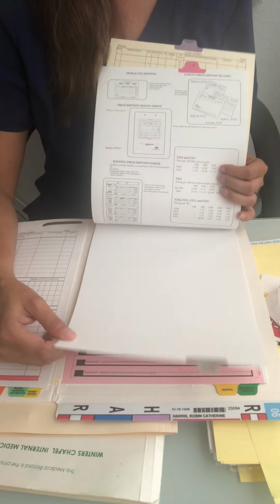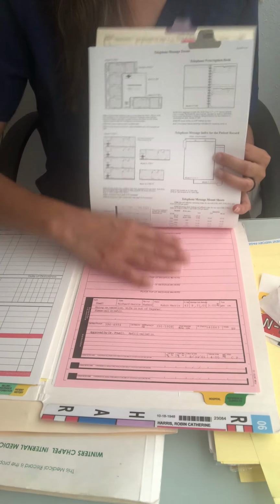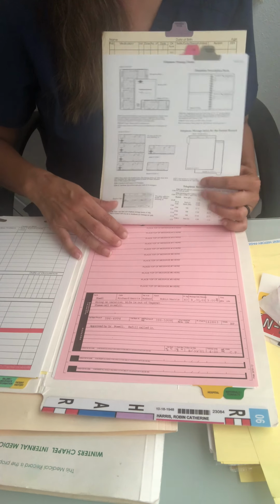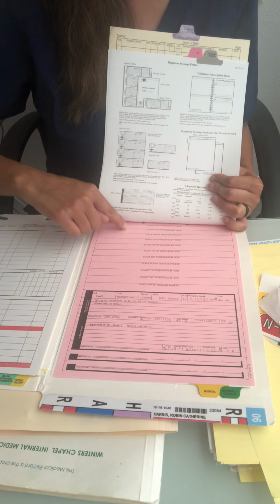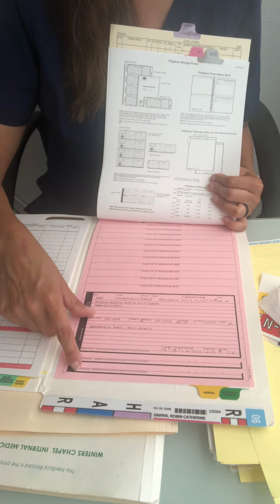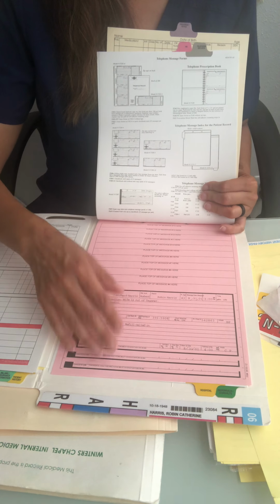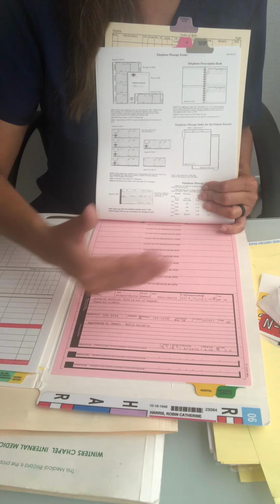Telephone records. Okay, sometimes patients call often, and theirs might be really long. This makes it super simple for you. So you can just put their message here. You'd start here, 1, 2, 3, and then just build up. This page has a place for 14 messages. So you would take the phone message and then you would attach it to their chart.